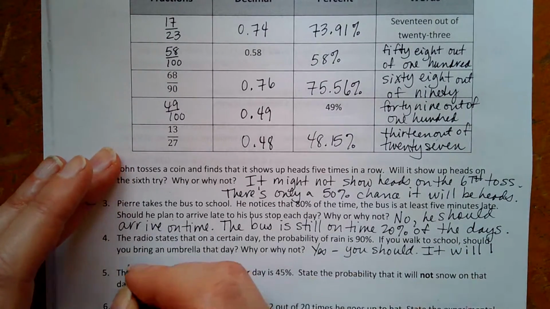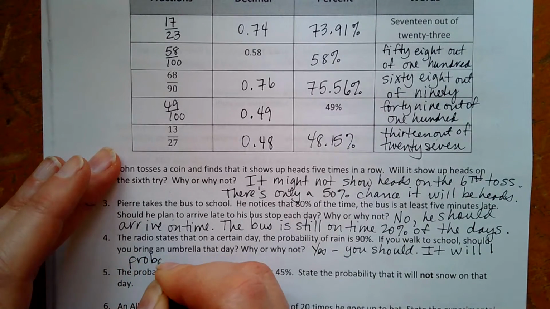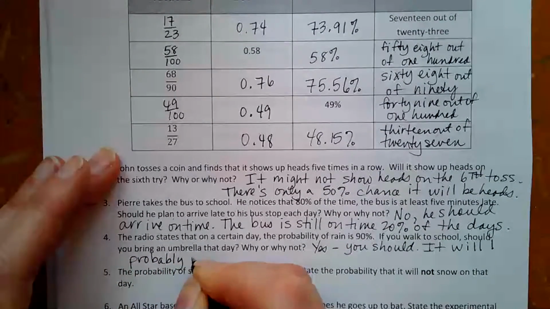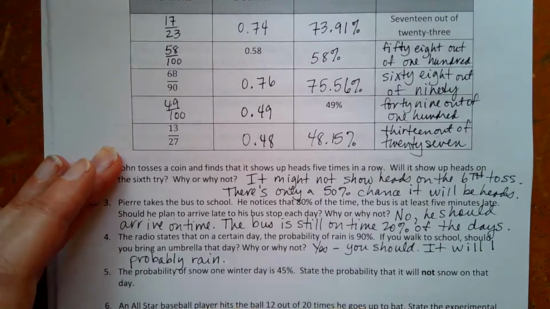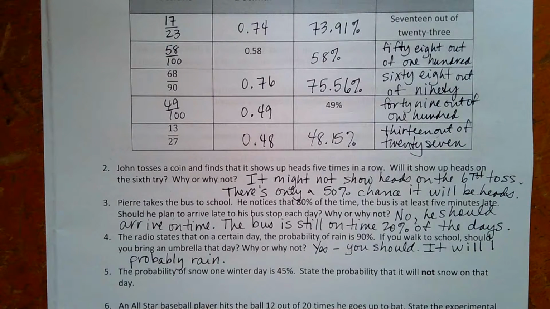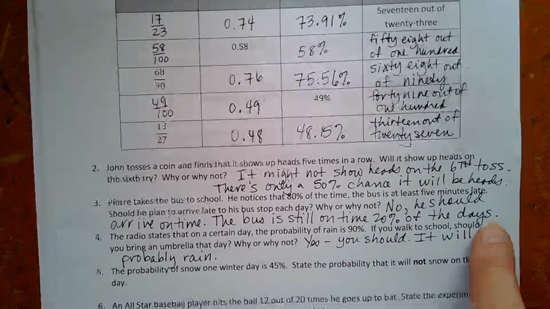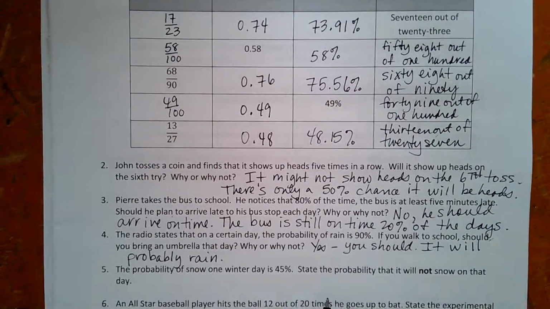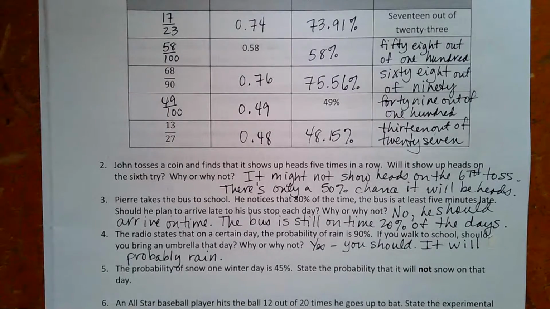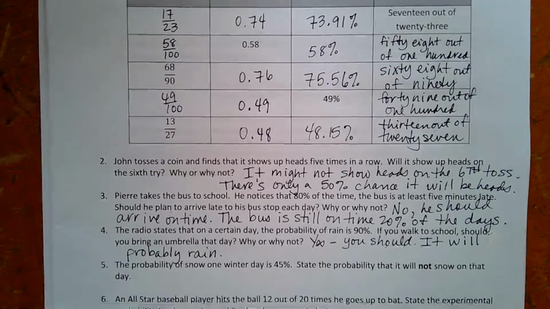If it doesn't, big deal. You've thrown your umbrella in your bag, no big deal. Now, we don't know for sure if it'll rain, but it probably will. So take your umbrella. Okay.